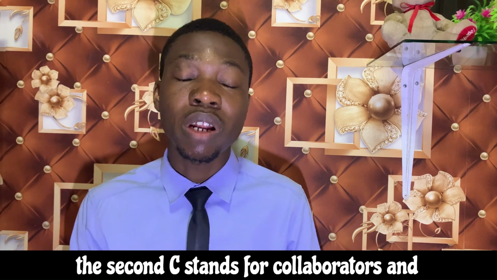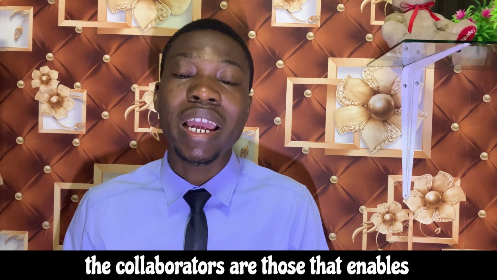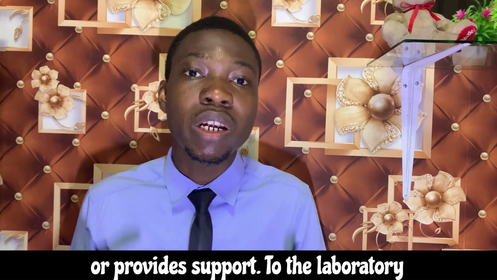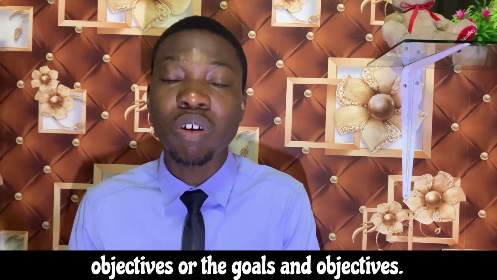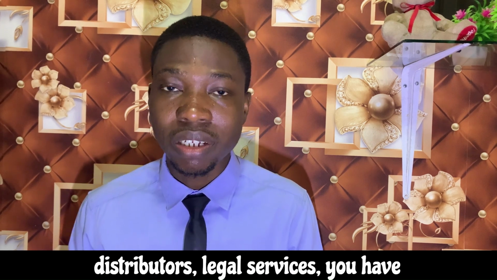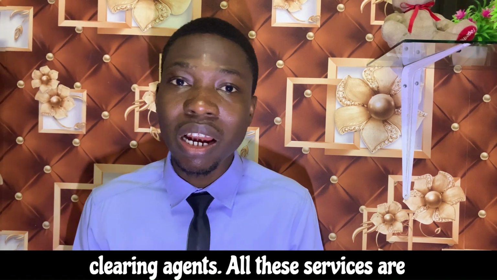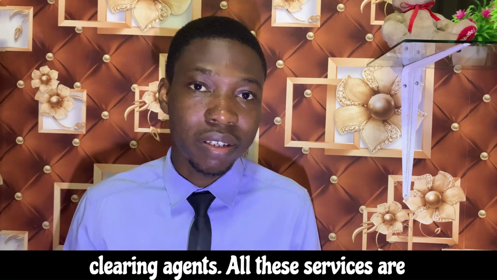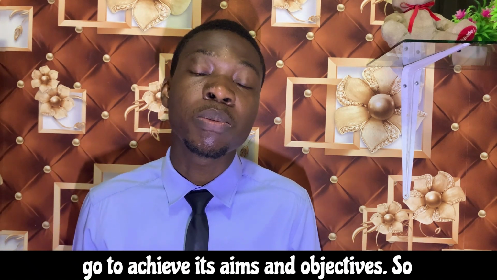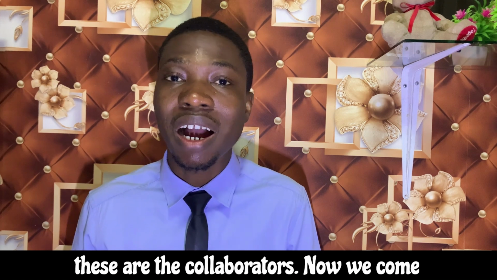And the second C stands for collaborators. The collaborators are those that enable or provide support to the laboratory services in order to achieve its goals and objectives. So you have the suppliers, distributors, legal services, and clearing agents. All these services are required to help the laboratory achieve its aims and objectives. So these are the collaborators.